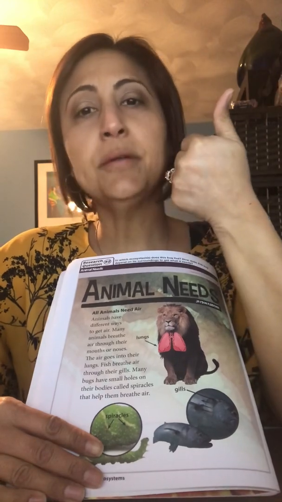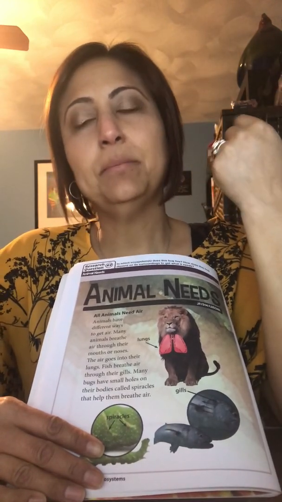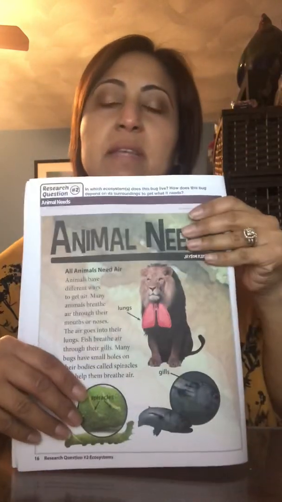So people need basic things like water, food, and a place to live. Those are the basic needs of humans. And animals have some of the same basic needs.